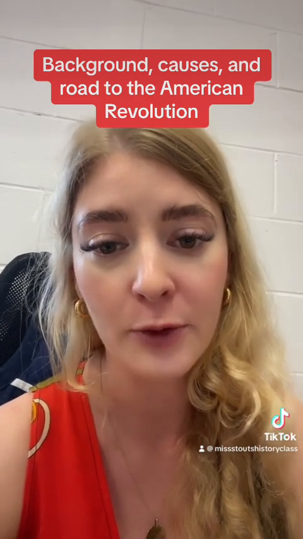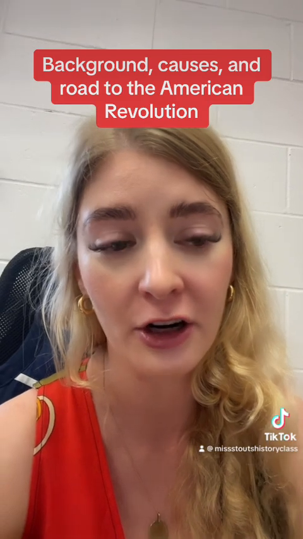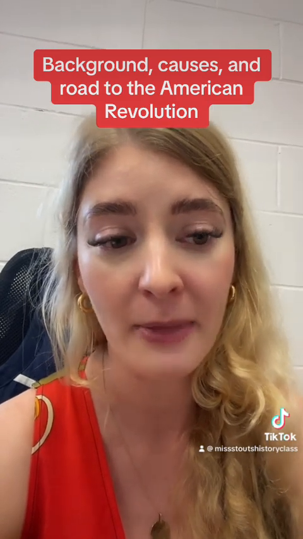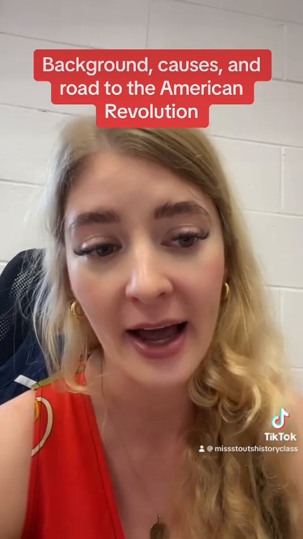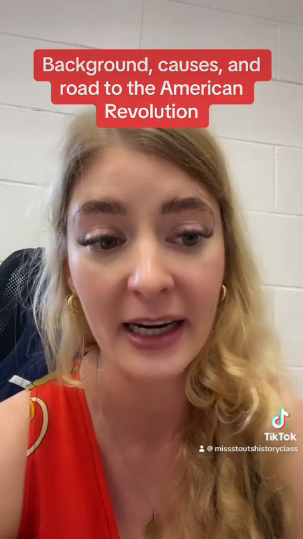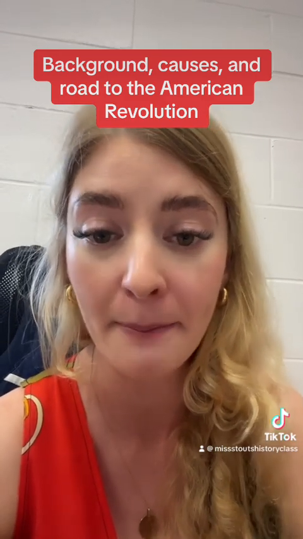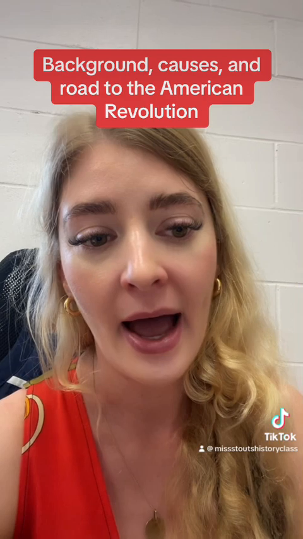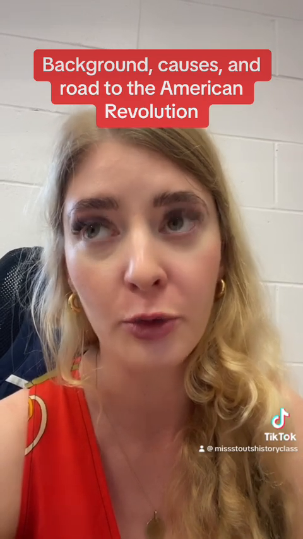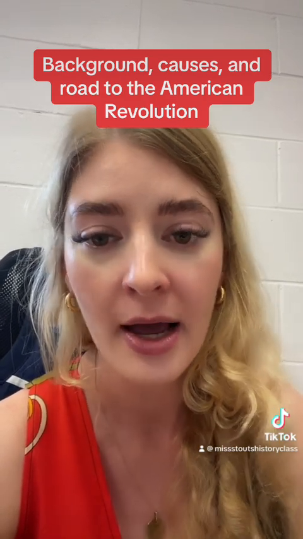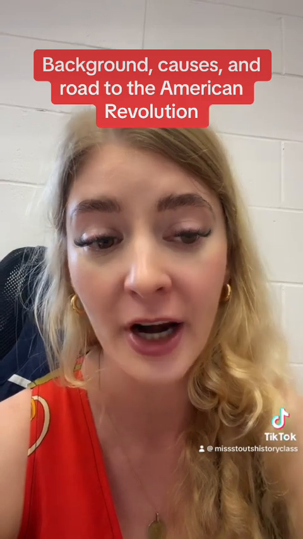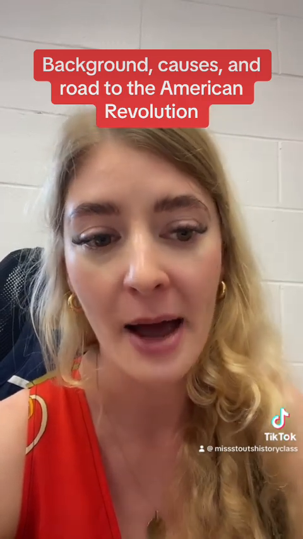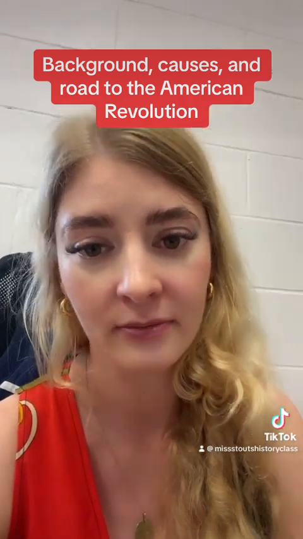The Stamp Act was a particularly famous cause of the American Revolution. This meant that Americans had to pay a tax on all newspapers and legal documents. They had to get this stamp on it, and they had to pay for that. The Sons of Liberty were a group who protested this. They protested this by burning these stamps and by attacking stamp officials.